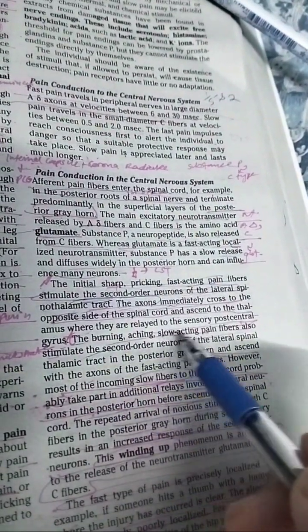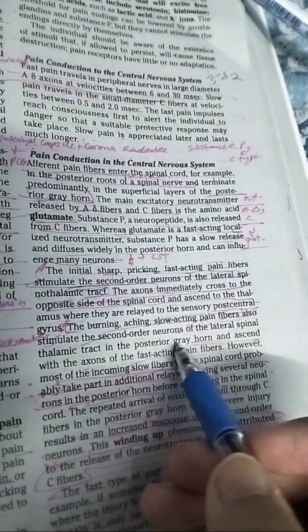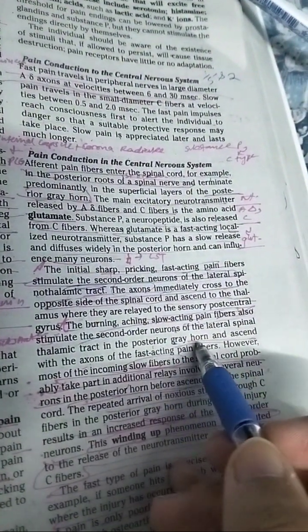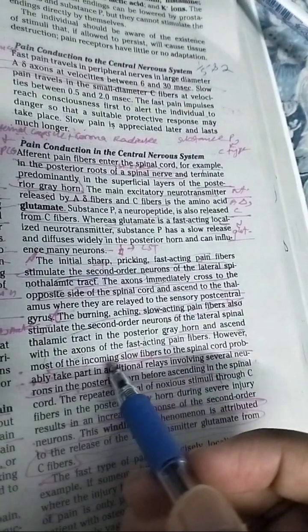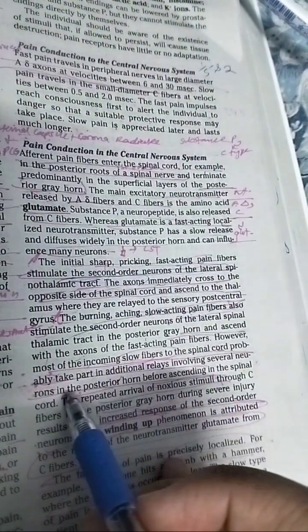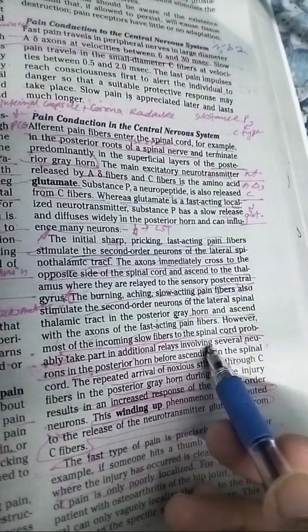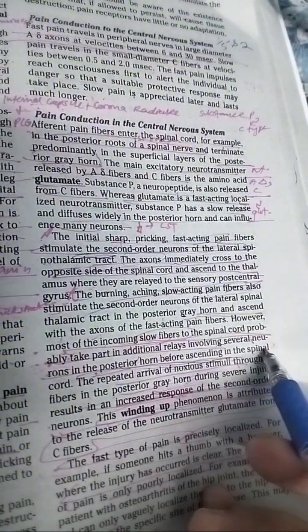However, the burning, aching, slow acting pain is going to stimulate the second order neurons, and then into the posterior gray horn it is going to go, and then it is going to ascend to the axons of the fast acting pain fibers. However, most of the incoming slow fibers are going to take part in additional relays, including several neurons in the posterior horn, before ascending in the spinal cord.